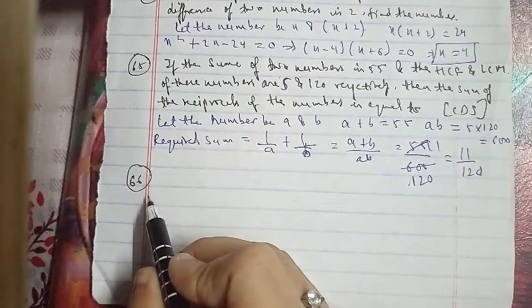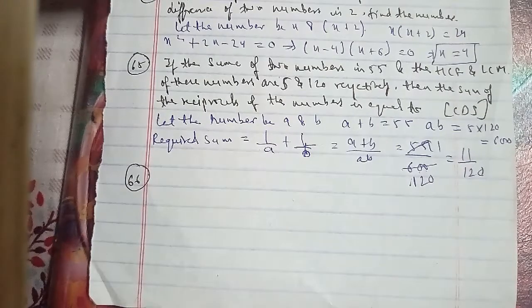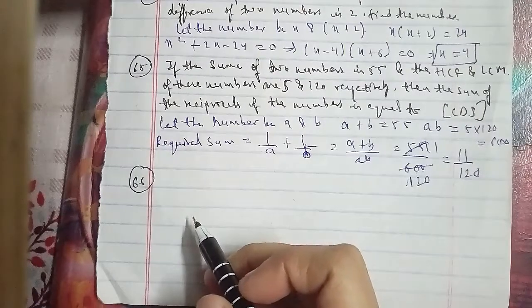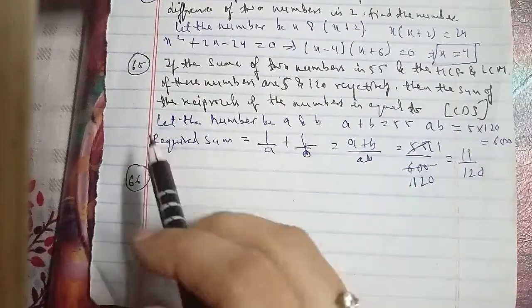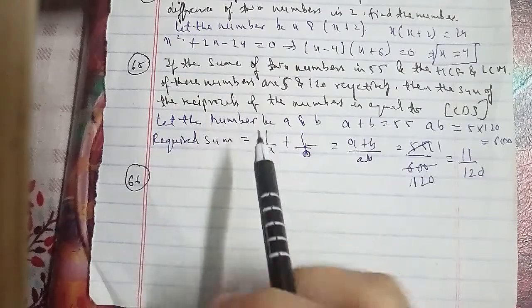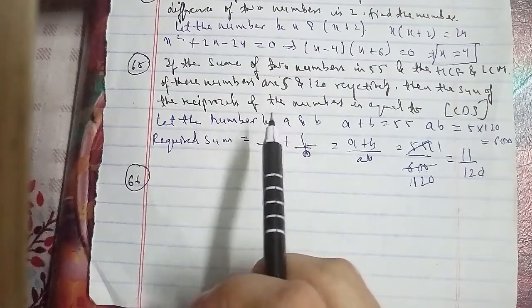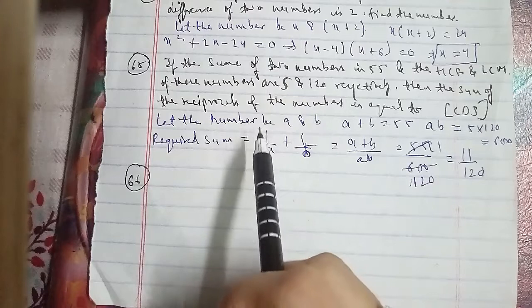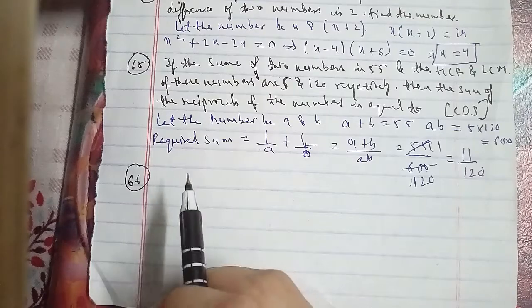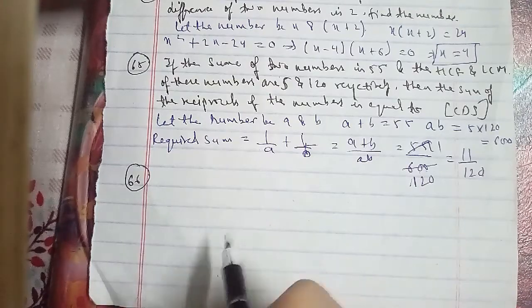So here we go ahead with the 66th question of the session, which is also important. The question is that the LCM of two numbers is 45 times their HCF. If one of the numbers is 125 and the sum of the HCF and LCM is 1150, the other number is, we have to find that. The options are 215, 220, 225 and 235. So let's go ahead with the question first.